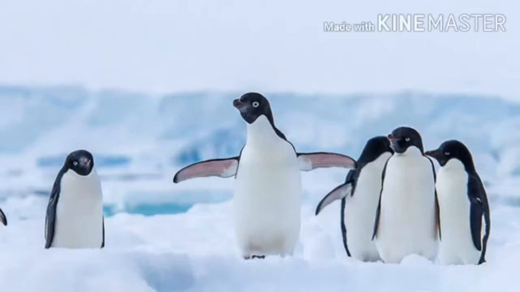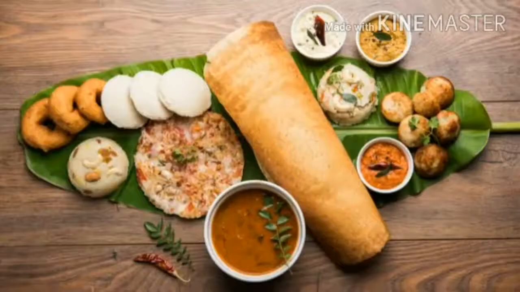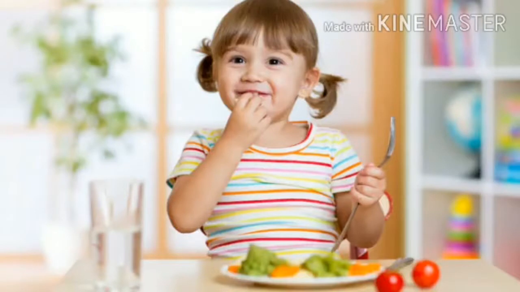Now, let's talk about the second one, that is adaptation based on food. We all need food to live. We cannot live without food. If you feel hungry, what will you do?